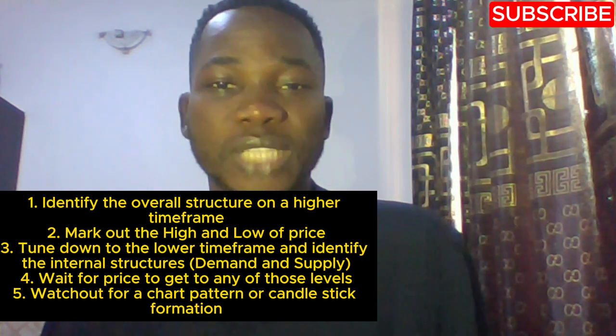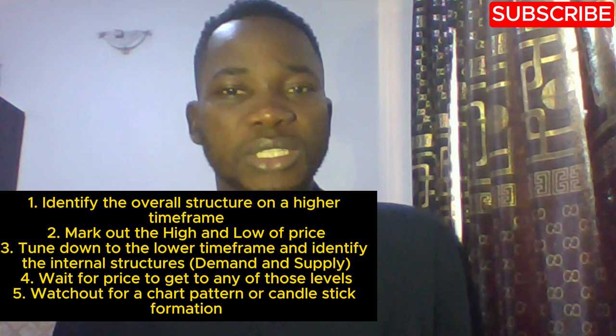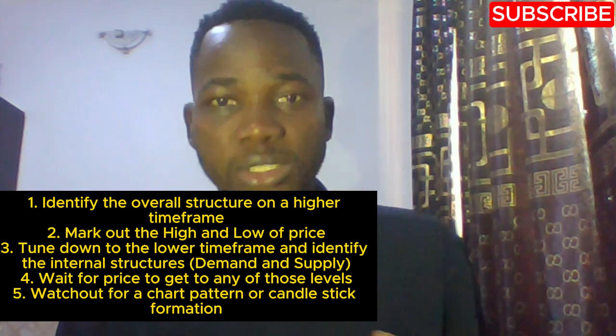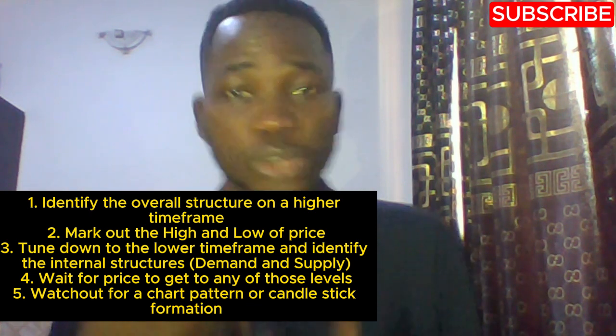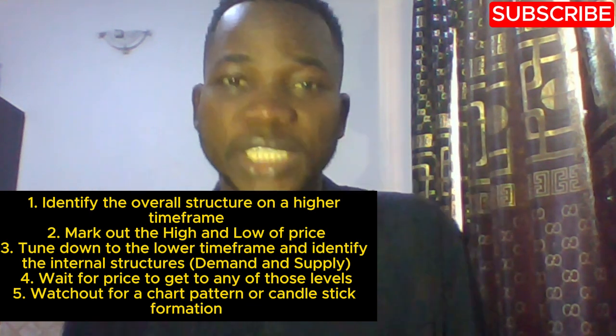And then on a 1 hour time frame, you're fine tuning, which means there are some internal structures building up. Those internal structures are what you're going to be trading, and you should be expecting price reaction.